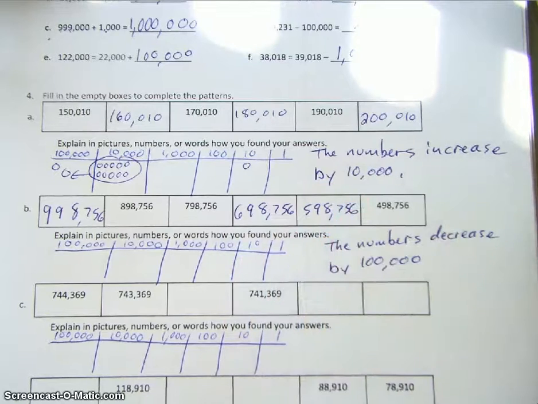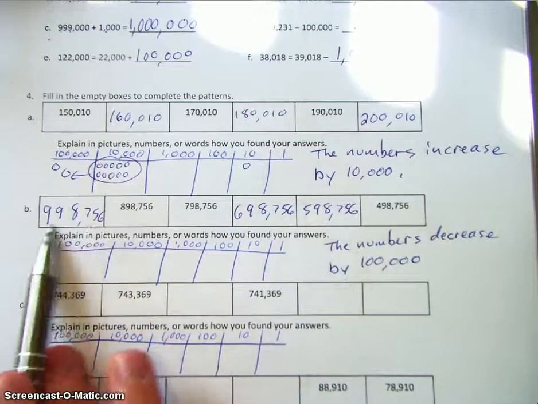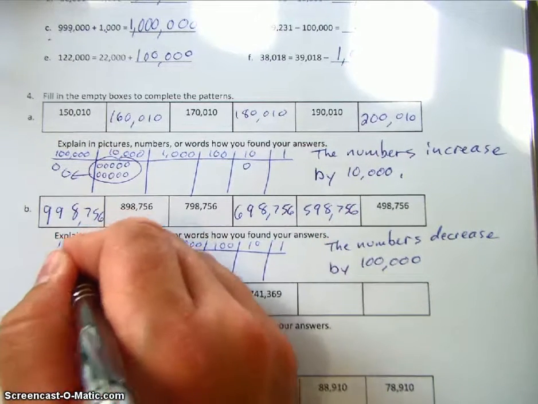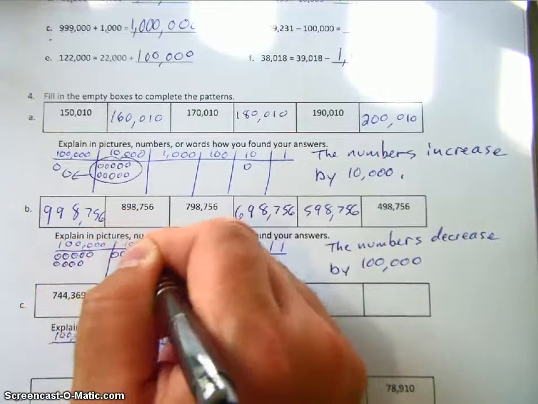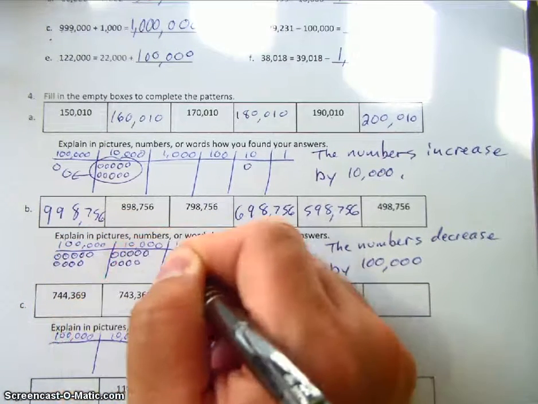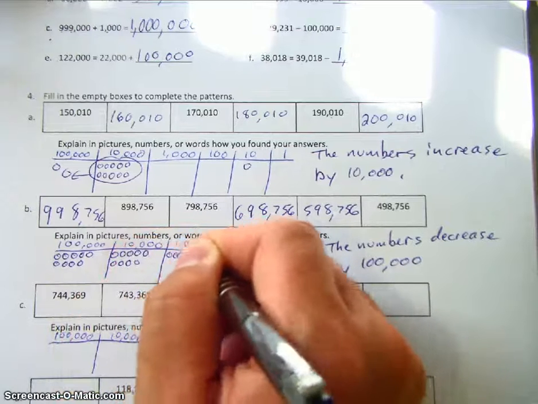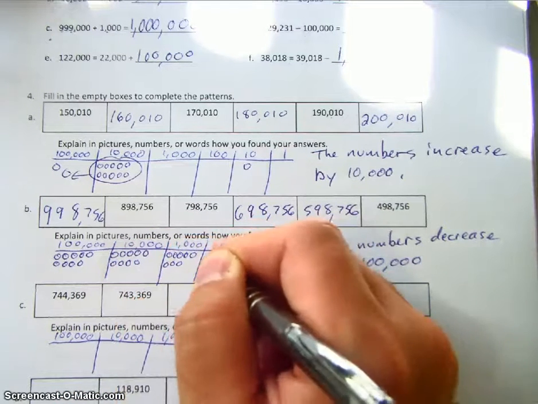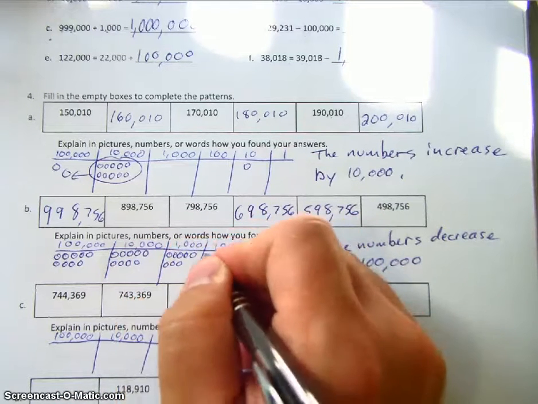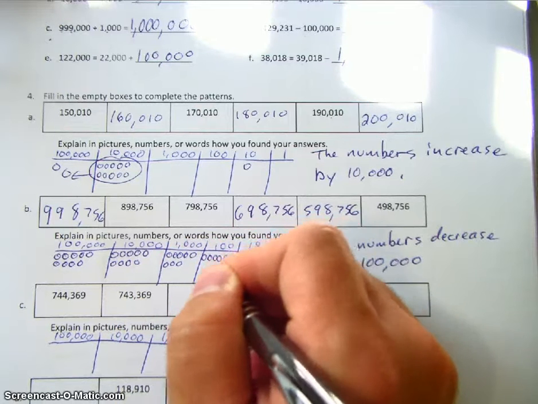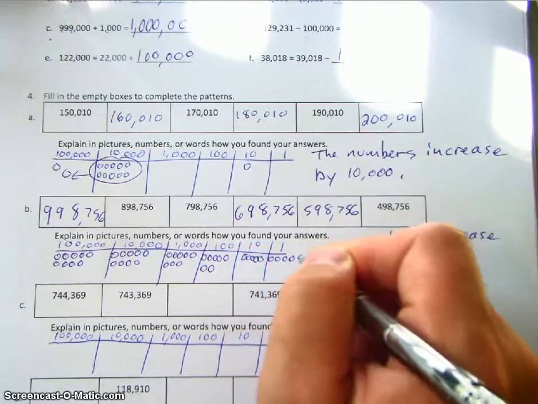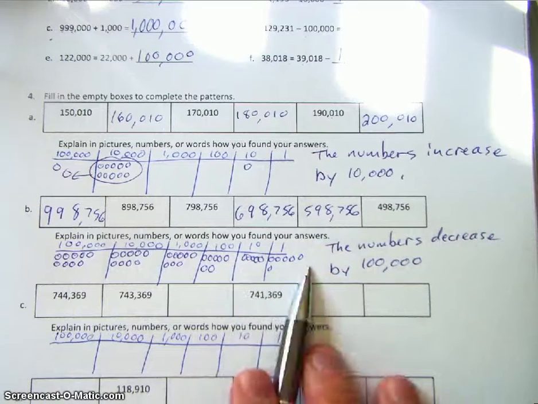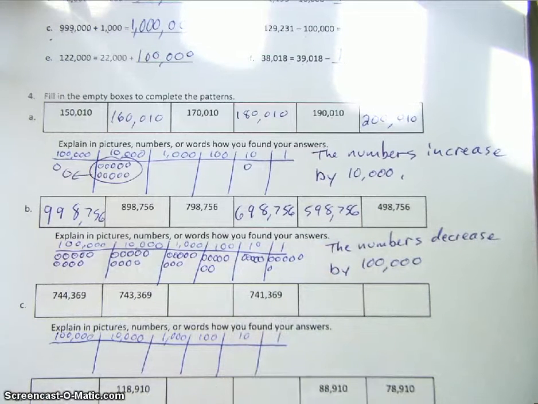Okay, just like that. So in this case, we're going to start off with our 998,000. Okay, so we fill in our number discs for 998,756.